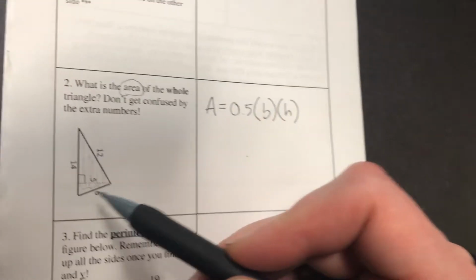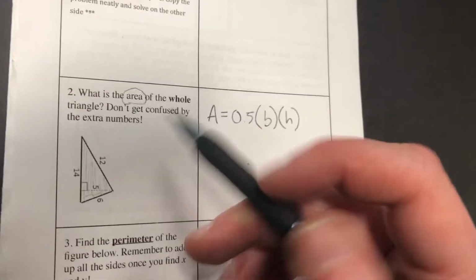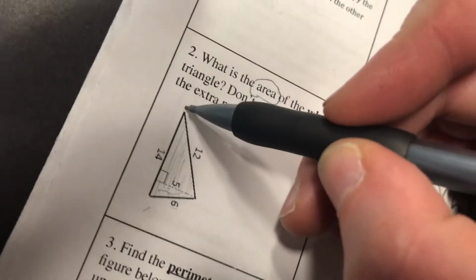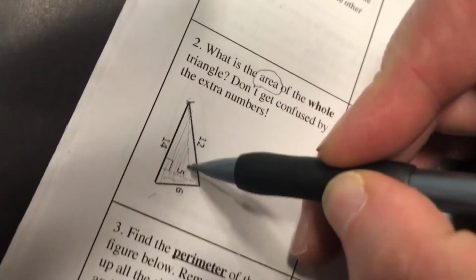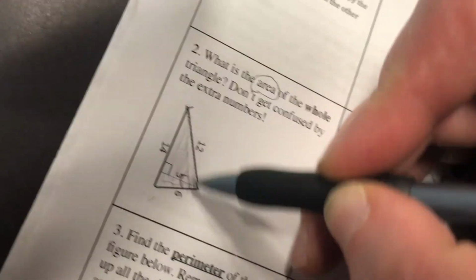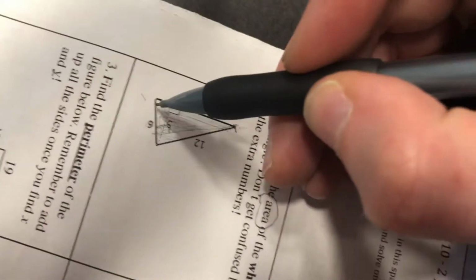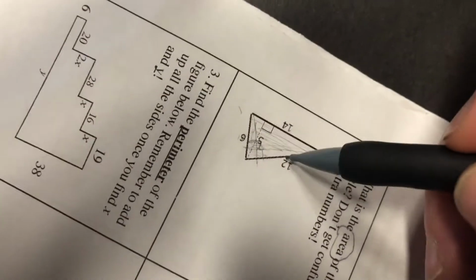In this case, we have 4 different numbers, so we need to see which one is the base and which one is the height. If I turn my paper sideways and I look at the 6, if I were to treat the 6 as the base, I would have to go to the top of my triangle, drop a line straight down, and form that right angle. I don't have that measurement for height, so I can't use 6 as the base. If I were to turn the paper this way and use 12 as the base, again I would have to go to the top of the triangle, drop a line straight down, form that right angle, but I don't have that measurement either, so I can't use 12 as the base.